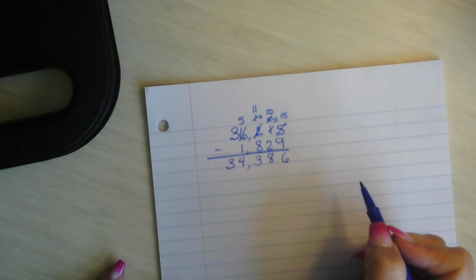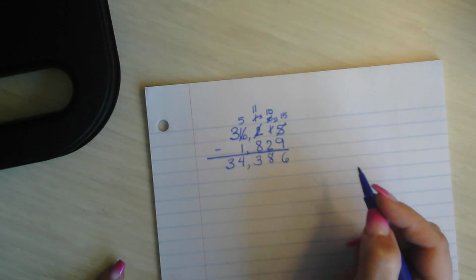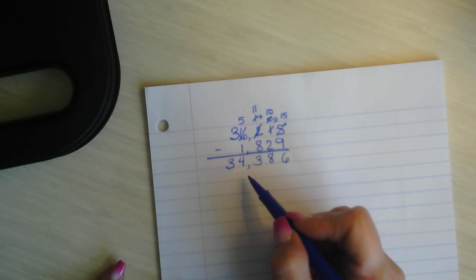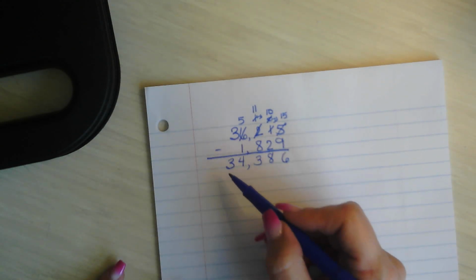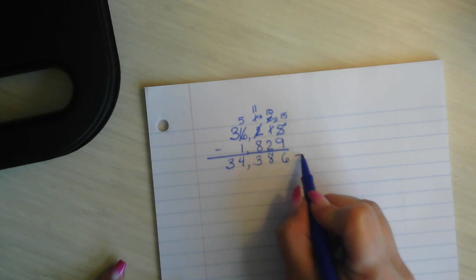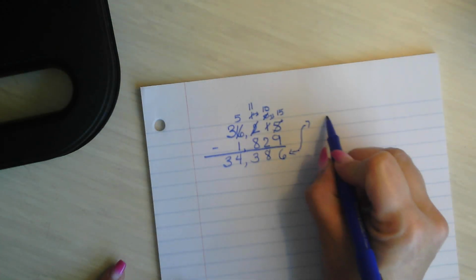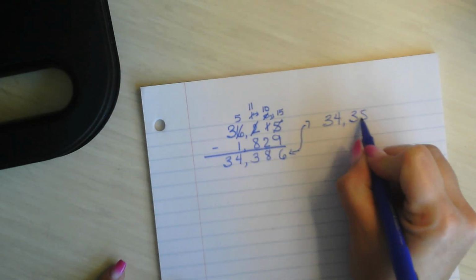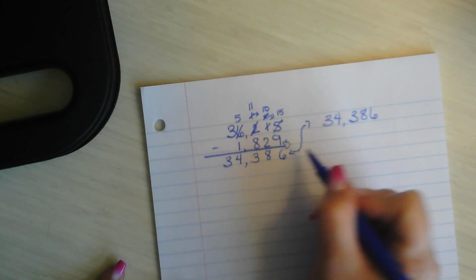And something that I always tell the kids that I require them to do for sure on a test, and if they have time, I prefer that they do on everything, is they are going to do what's called the inverse operation. That's basically just the opposite problem to check their work. When they do that, they're going to take this answer and put it on top of a new problem. So 34,386.